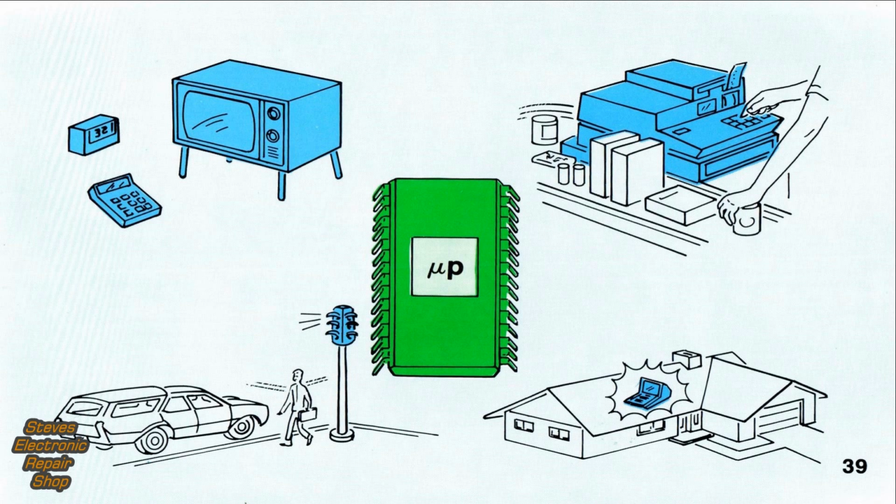Perhaps you didn't realize the part that microprocessors already play in your everyday life. They appear in products you buy, at checkout counters where you shop, control how you drive, and even have the capacity to automate your home.